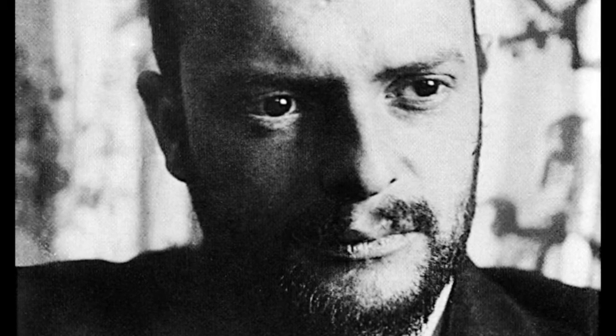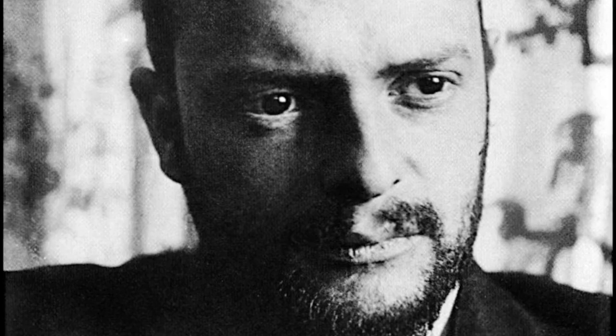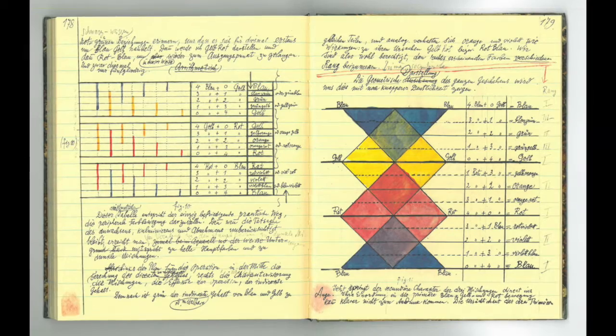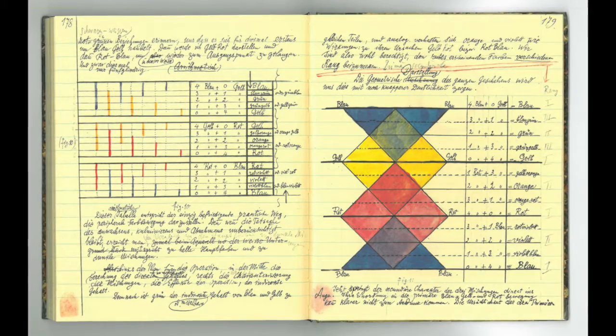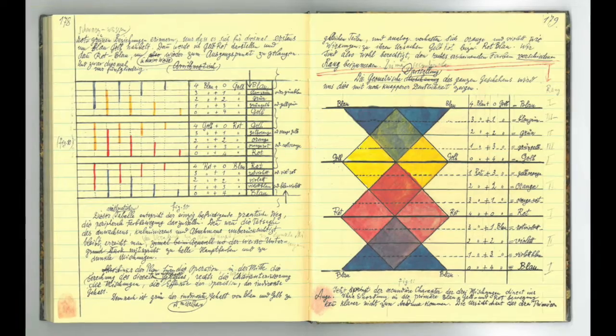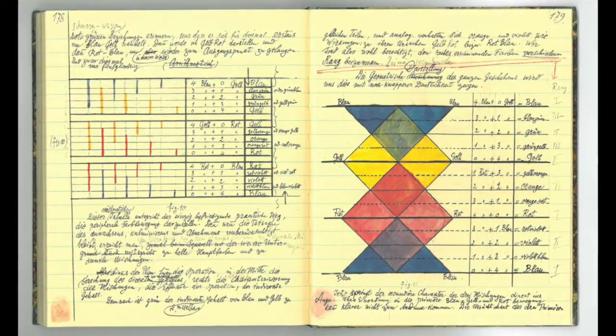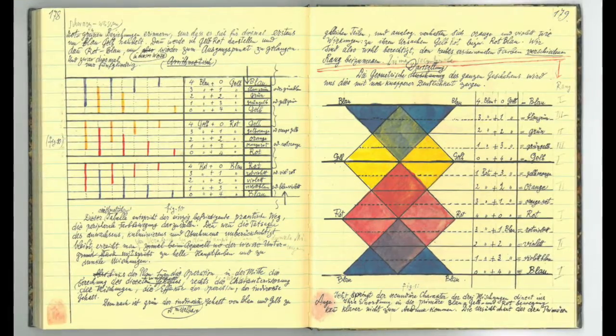Now, Klee was an extremely important and influential artist, but he oftentimes worked alone, and a lot of his ideas are just very unique. No other artist seems to have worked in the way that Paul Klee did. And now, the first page is not one of his artworks, but it's an example of one of these notebooks that he kept. At the top, you can see page 178, and on the top right, 179.